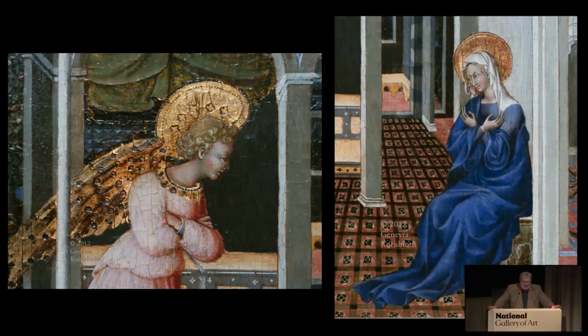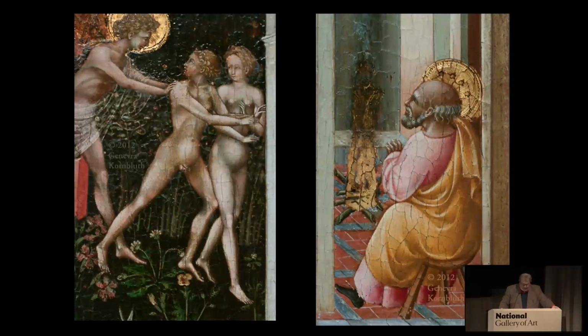But then we have these two lateral scenes. On the left, let me go back. On the left, we have the expulsion from the garden. And on the right, we have Joseph, who's warming himself at a fire. Now here, we can infer a number of things. There's an obvious typology.